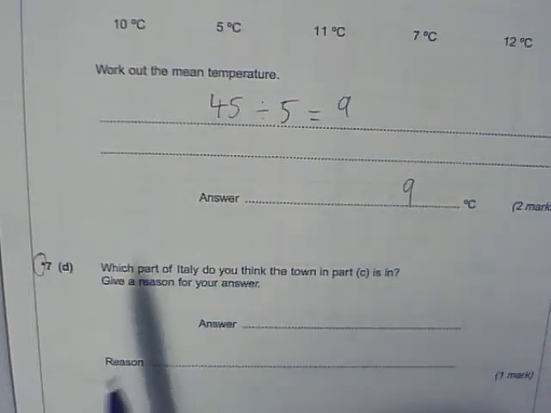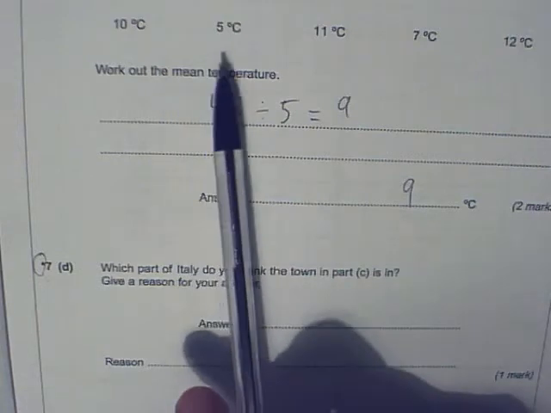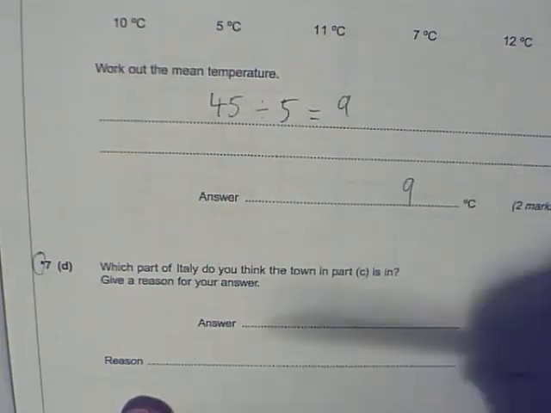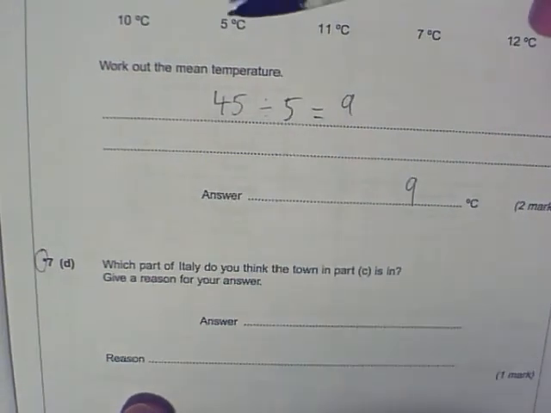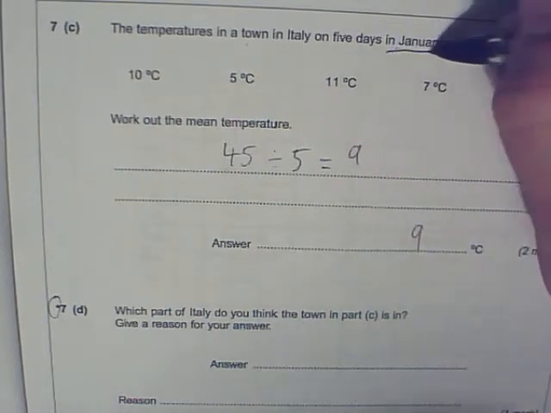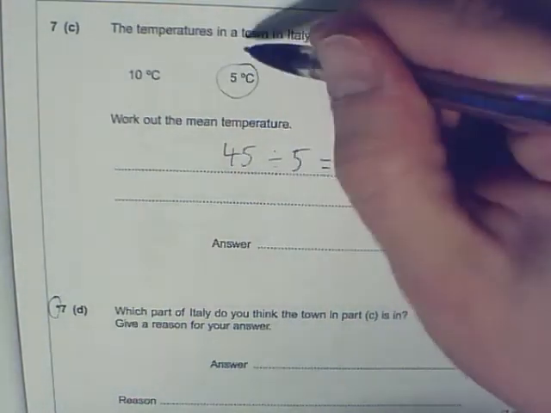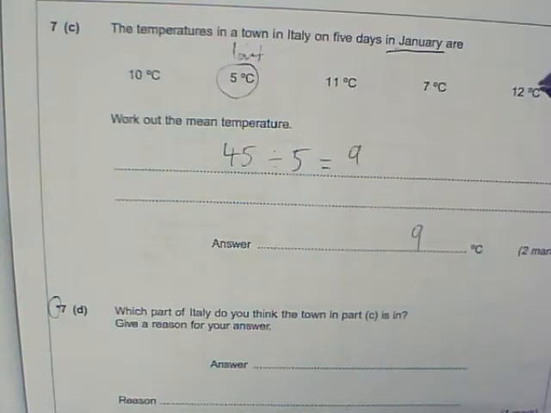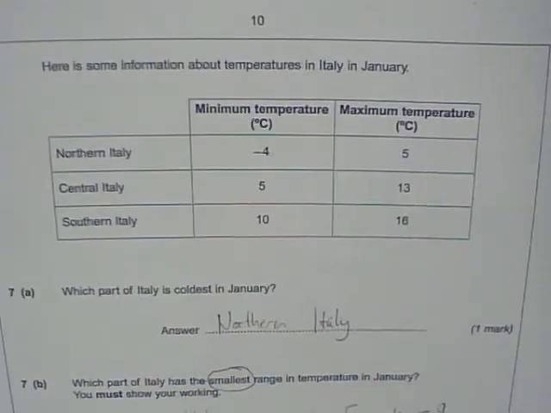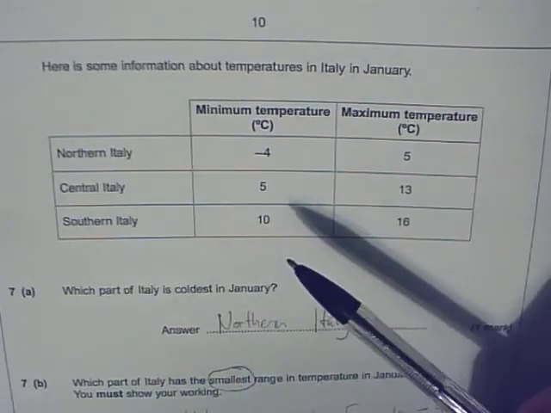Okay, so let's have a look at these temperatures and we'll try to work out which part of Italy it's in. What's my lowest temperature here? It's 5, and my highest one here is 12. It's in January, just like it was in the table. So which part of Italy might that fit in? Let's have a look at the table. So I said 5 degrees was the lowest and 12 the highest.